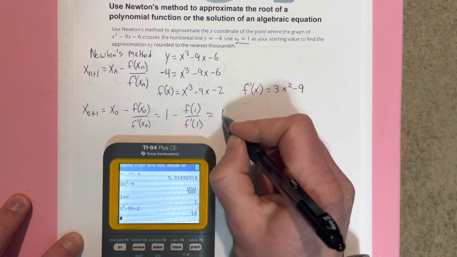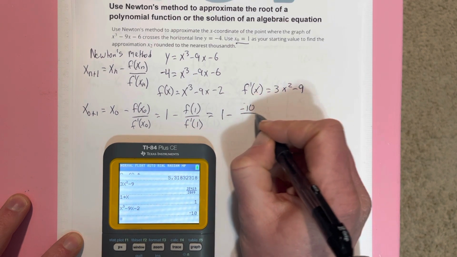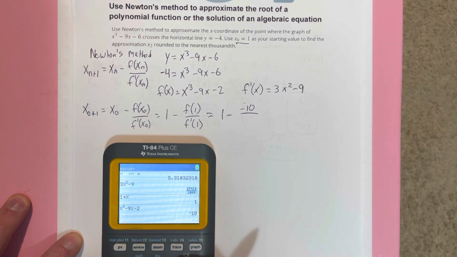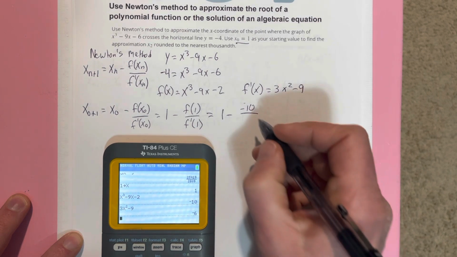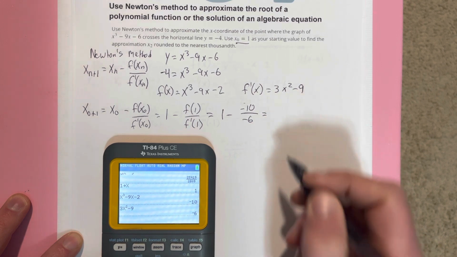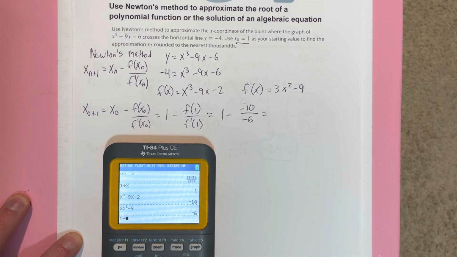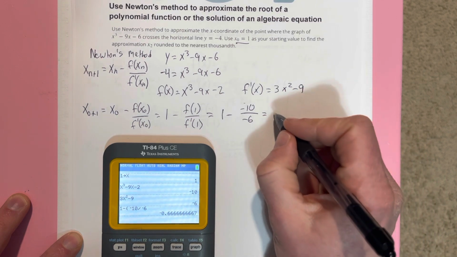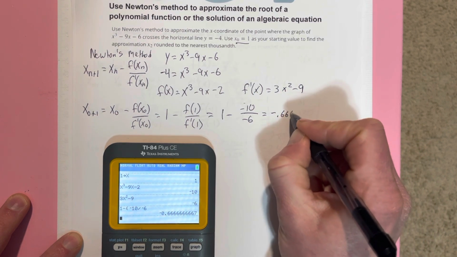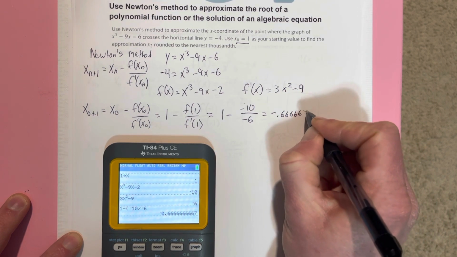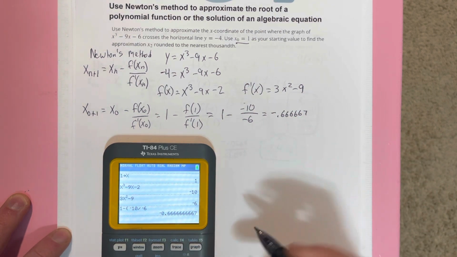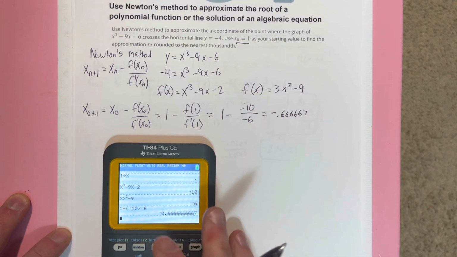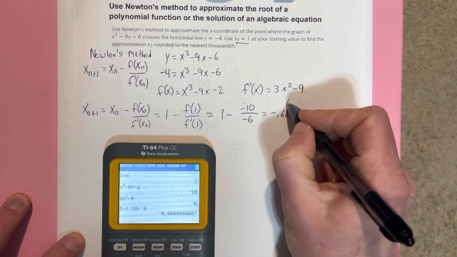So we're going to have 1 minus -10 for f of 1. And then when I grab the derivative, -6. So now I'm going to write 1 minus -10 divided by -6, and I get -0.666667. It's repeating, so it's -2/3. But that's what x1 is.